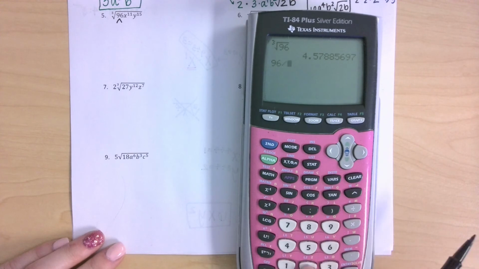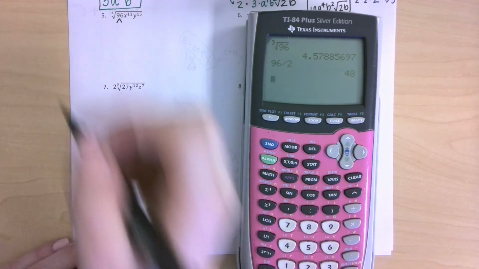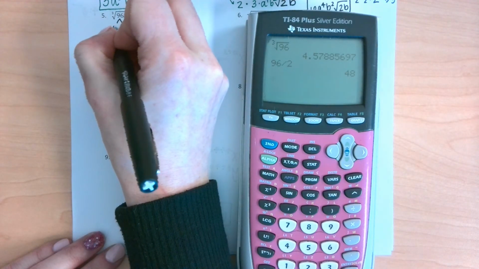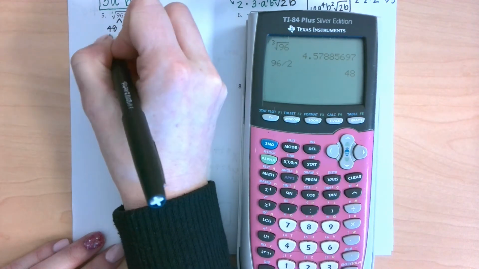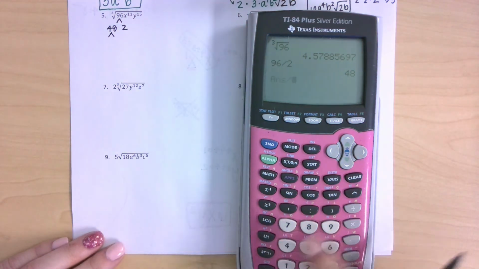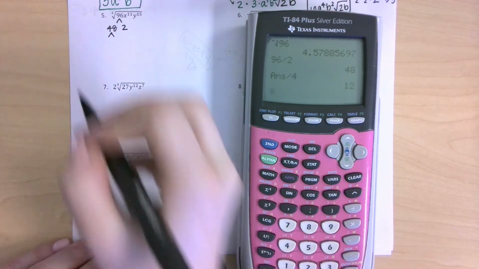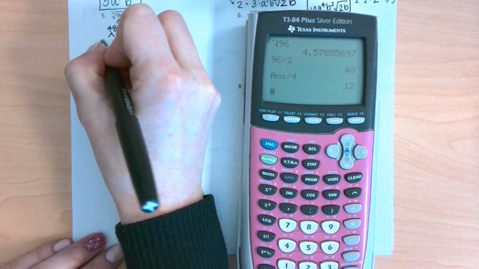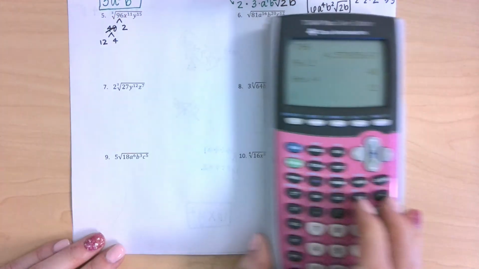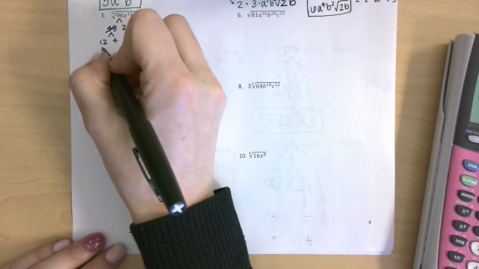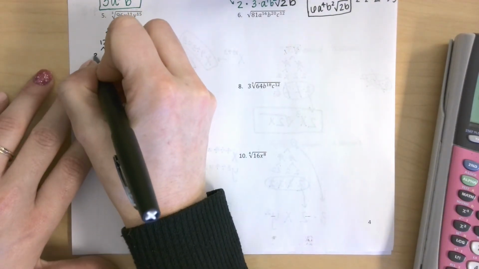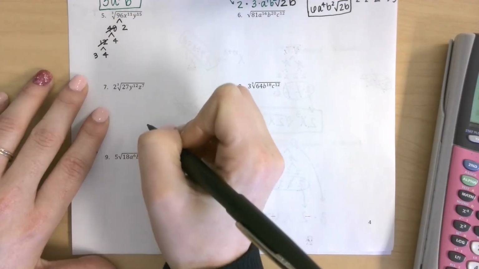Alright, 96 divided by 2 would give me 48. 48, let's try 4. That gives me 4 and 12. 12 I know can break up into 3 and 4.